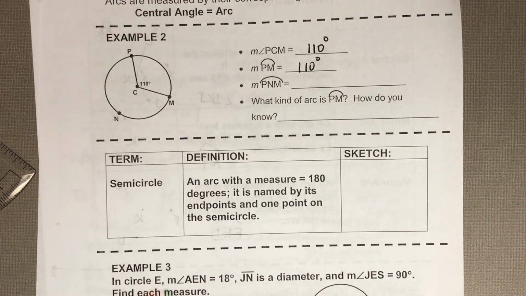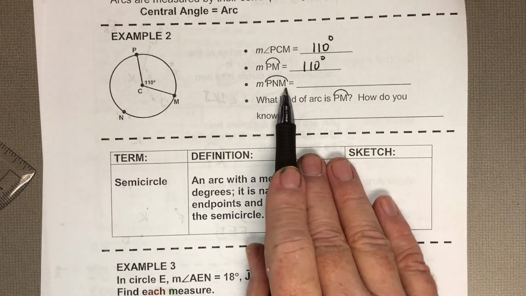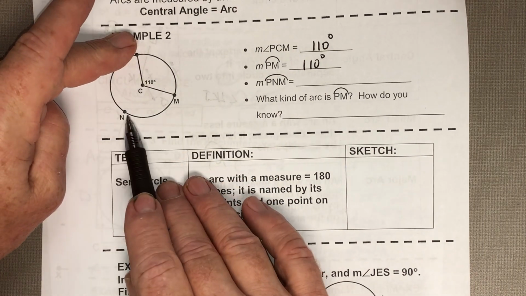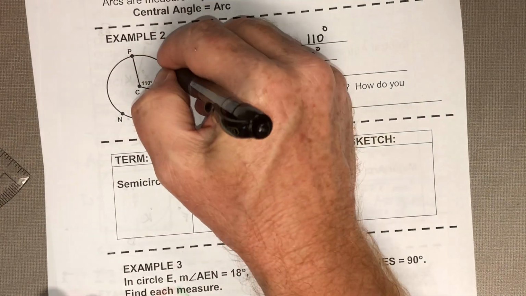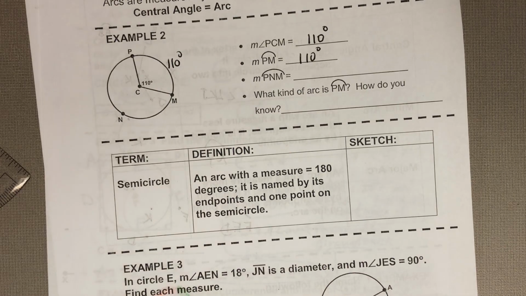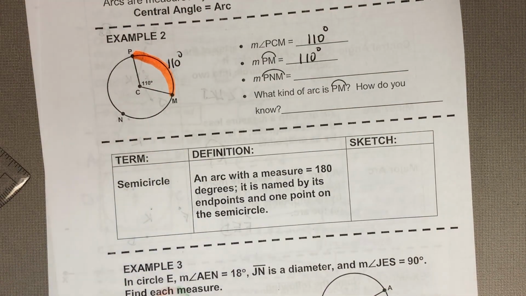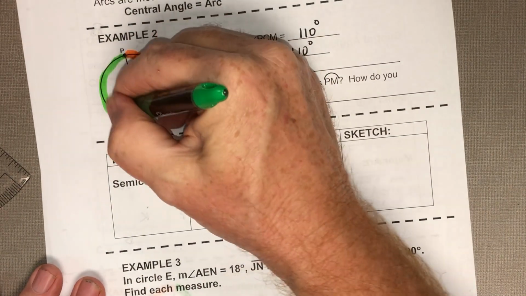Next, it wants us to find the measure of that major arc. Notice it has 3 letters. That's a major arc. P through N. All right, all the way to M. Well, if this arc over here, and I'm going to highlight what I'm talking about, arc PM, is 110 degrees, its opposing arc is arc PNM.